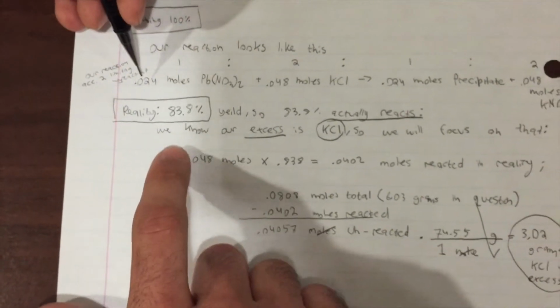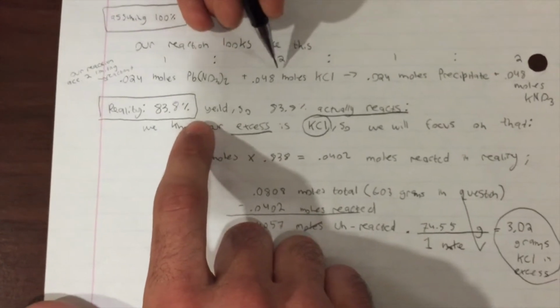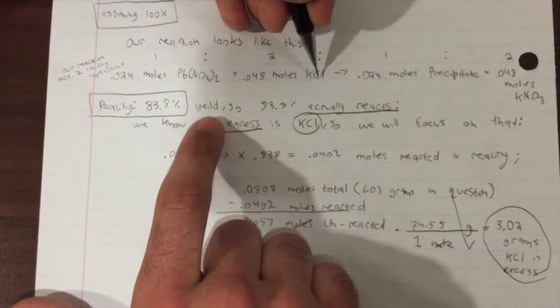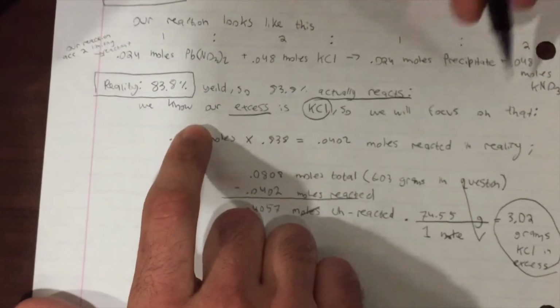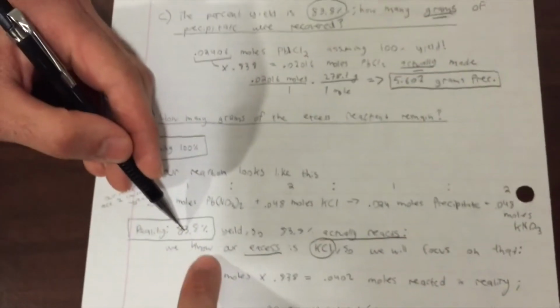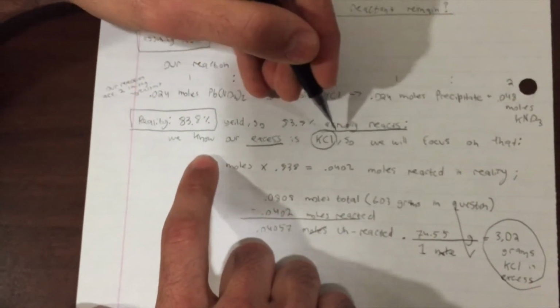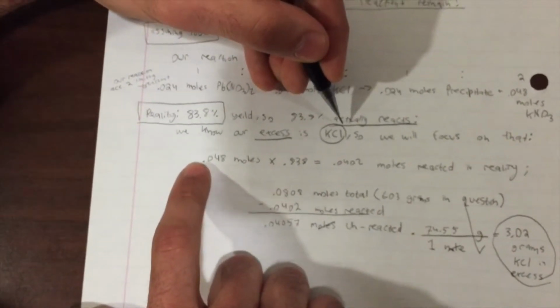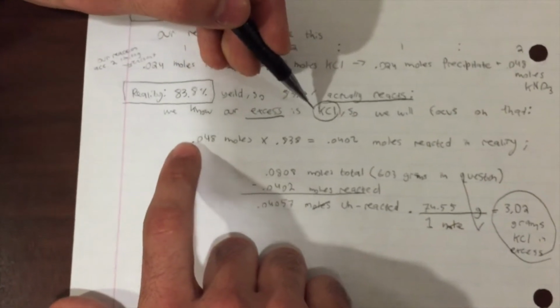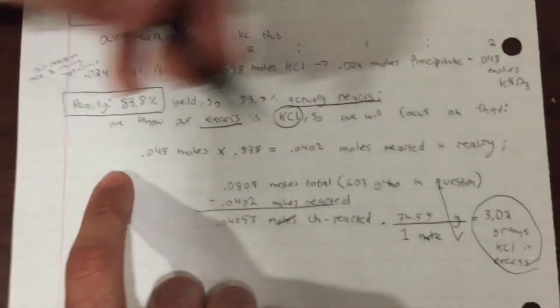So now, according to stoichiometry, it's a ratio of 1 to 2, so we multiply 0.024 times 2, and that's how many moles of KCl we have. And then we do the same thing over here. But in reality, we know that we have an 83.8% yield, so only 83.8% is actually going to react. Since we know our excess is KCl, since we found that from step B, we're going to focus only on that.